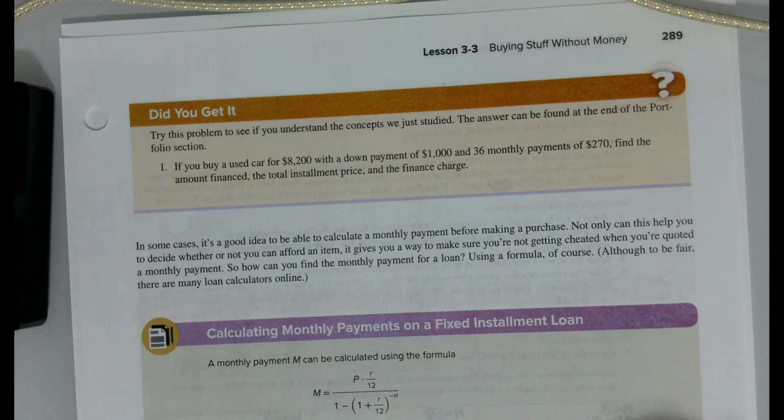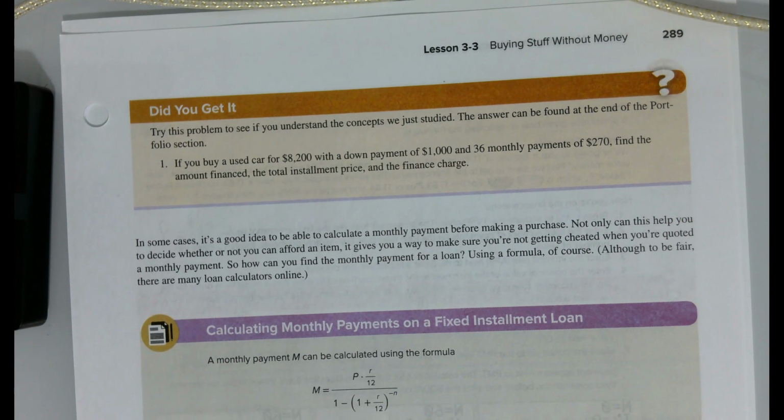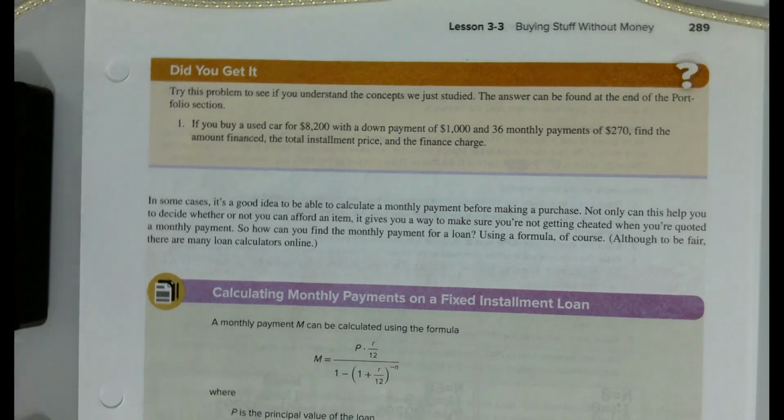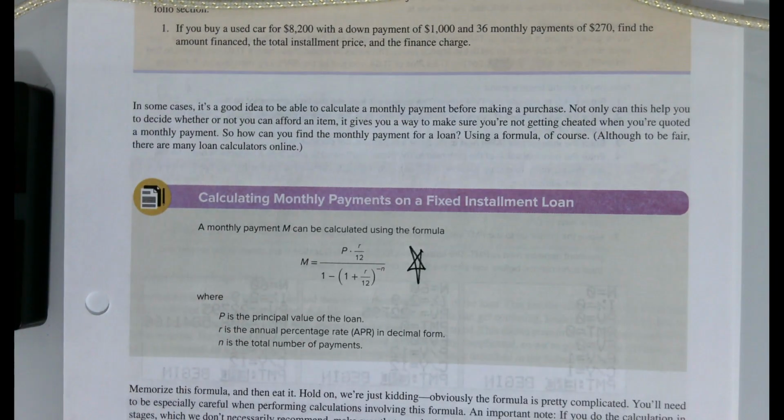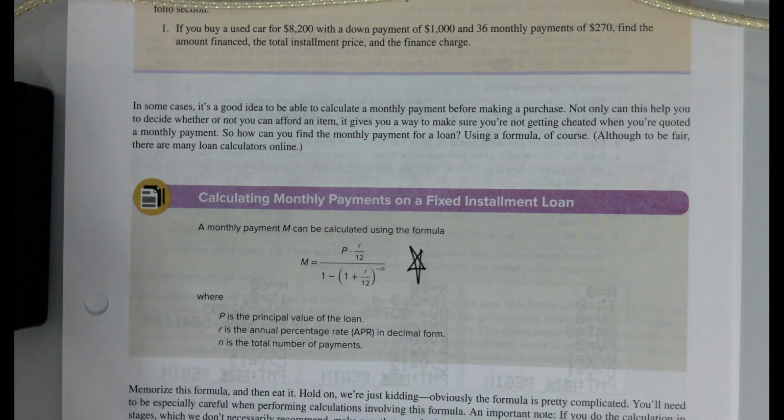Okay, so the next big thing that we want to get to then is, well, how did we get to that monthly payment of $231.50? Well, here it is. It's just a big old nasty formula. And by the end of this unit, you will have this memorized. You don't need to have it memorized because you're going to have this on your reference sheet.